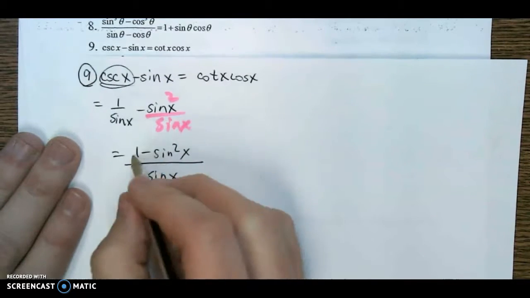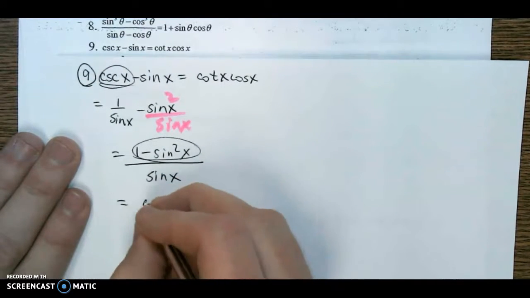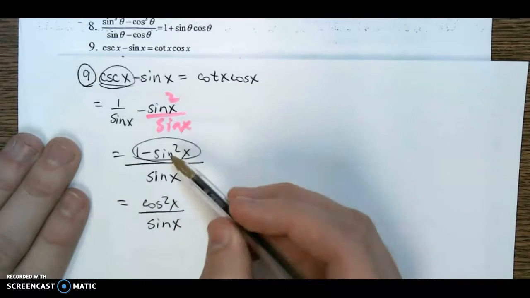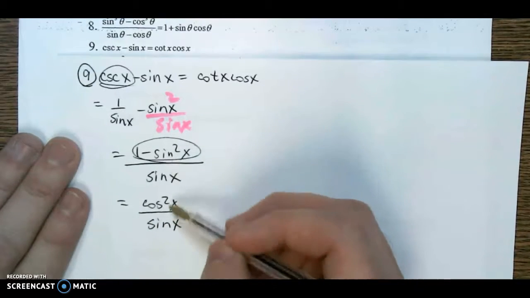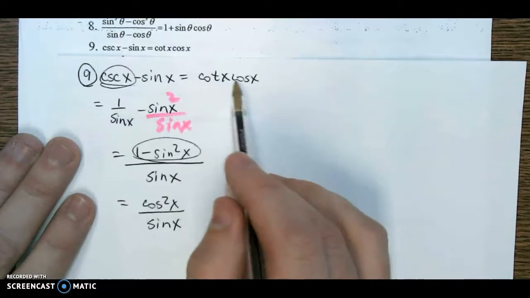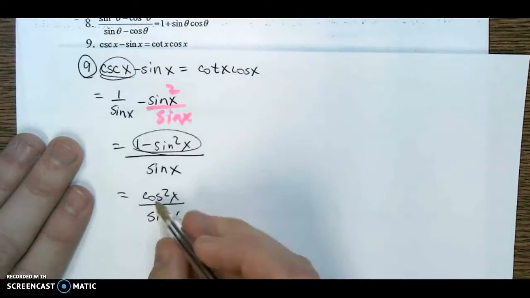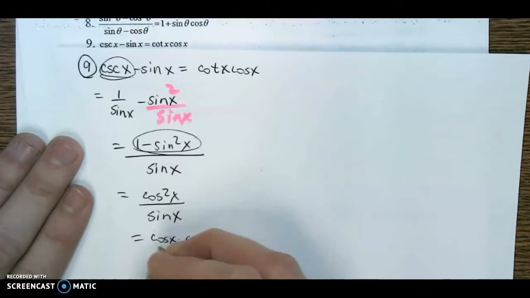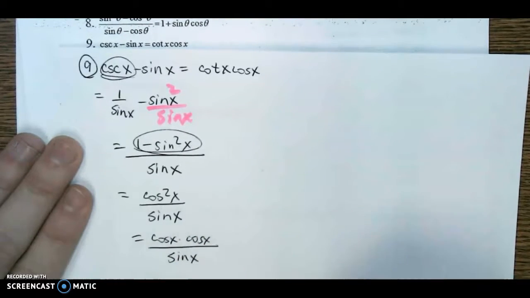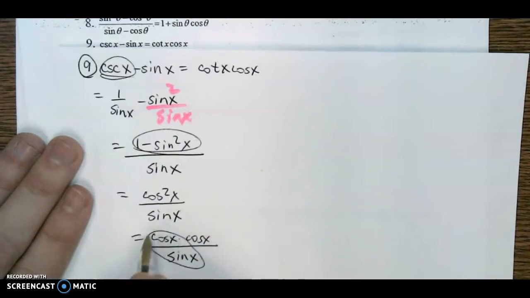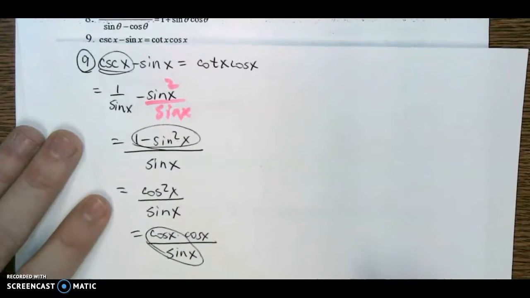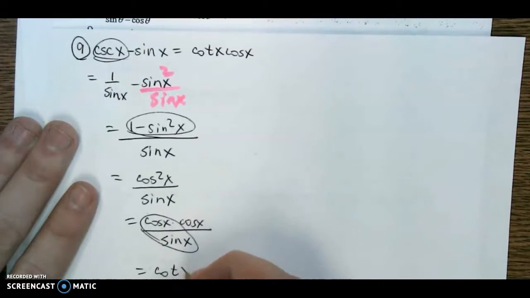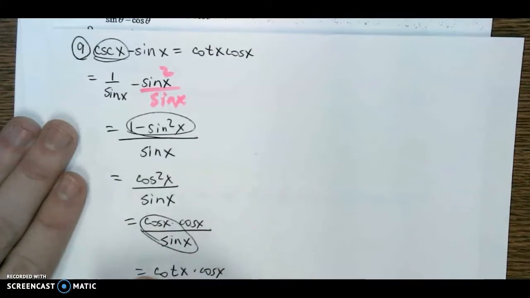Now 1 minus sine squared is Pythagorean, so that'll change into cosine squared. So find that on your note card if you don't know what I'm talking about. And then we're almost to what we need. If we split cosine into cosine times cosine over this sine, cosine over sine makes cotangent, and then you're left with that extra cosine that you need in the answer. So cotangent and then cosine. So that would be number 9.